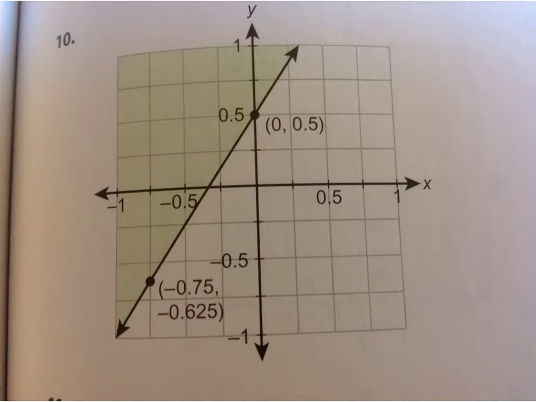So in our first example, we can see immediately that we have a solid line, so it is either greater than or equal to or less than or equal to. We can also see that the shading is above the line, so that means it must be greater than or equal to.